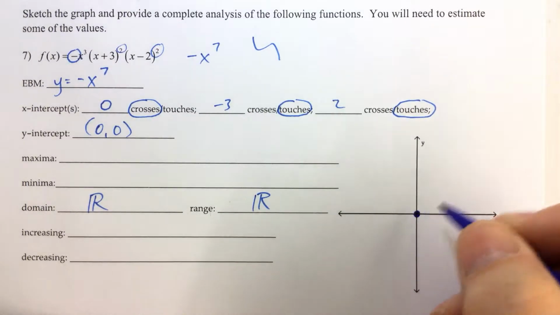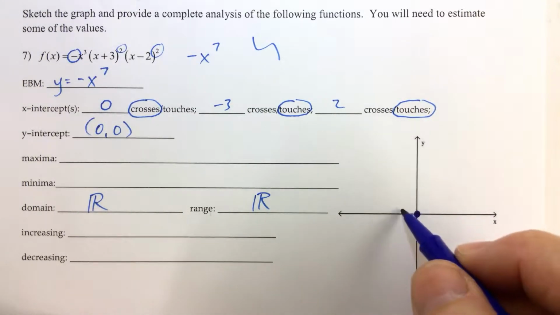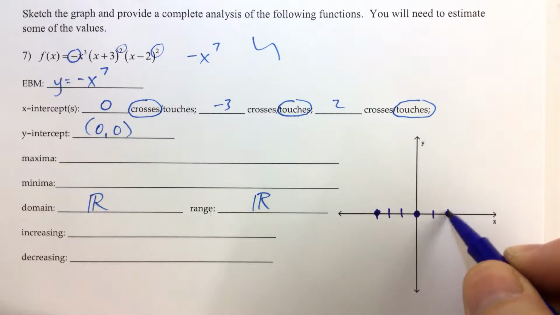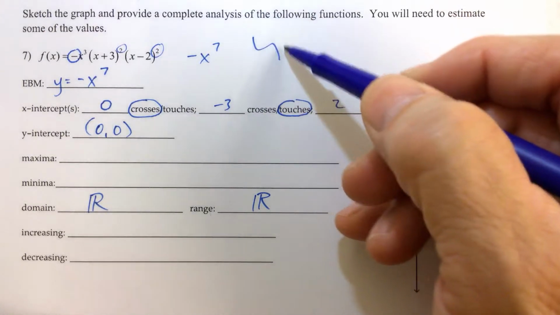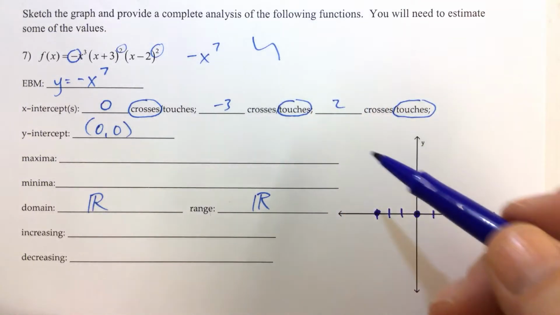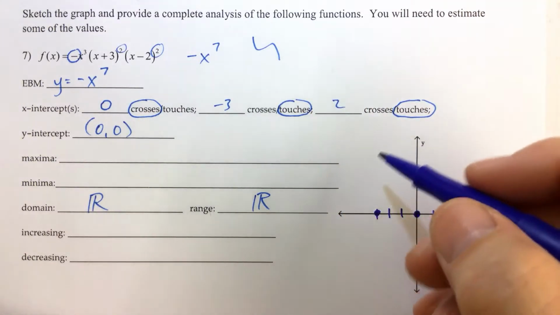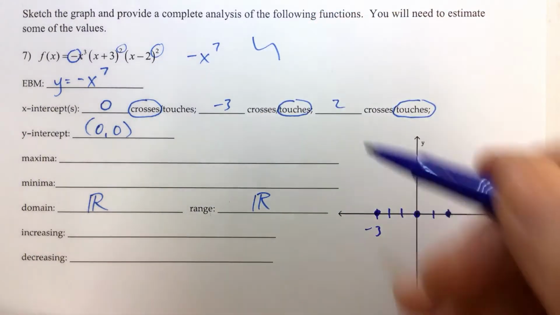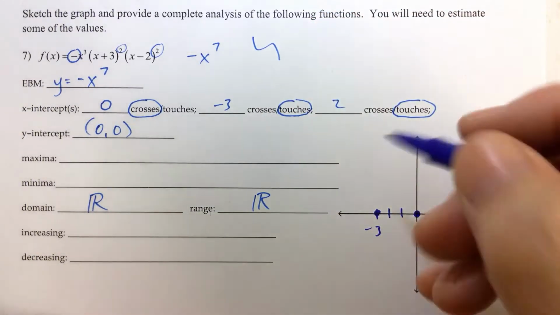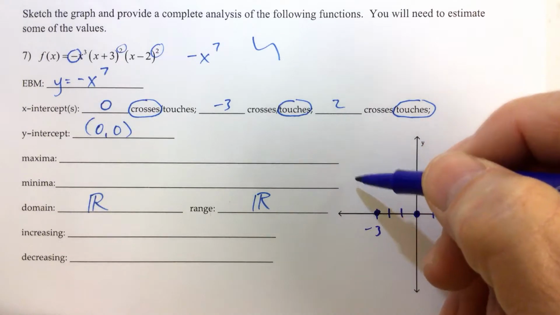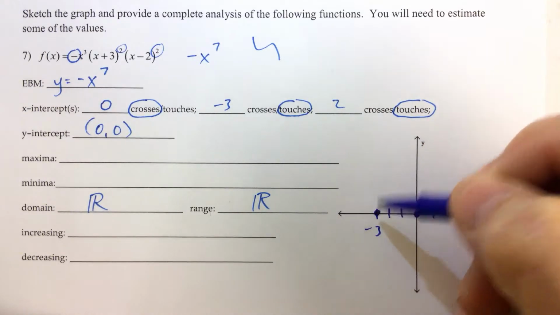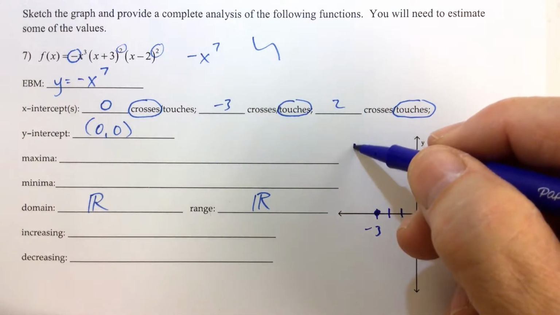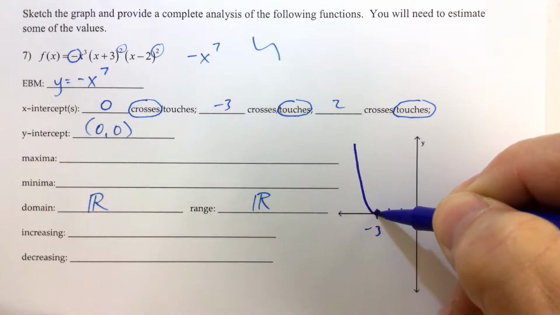We have 0, we have negative 3, and we have 2. Again, we know that the graph comes down from left to right, so we start in the top left and finish in the bottom right. If we start in the top left and approach the first x-intercept of negative 3, the graph is going to touch the x-axis at negative 3.